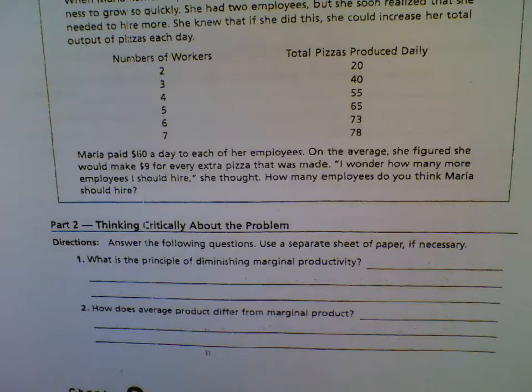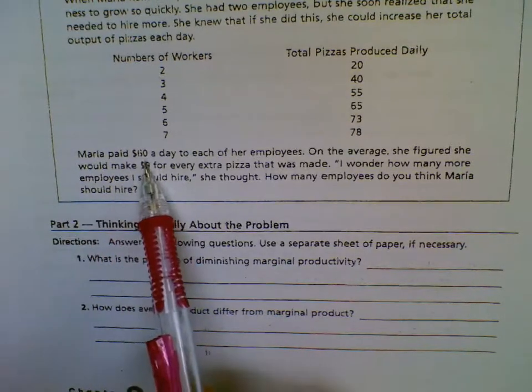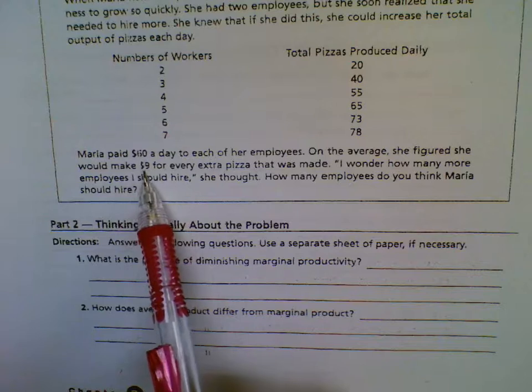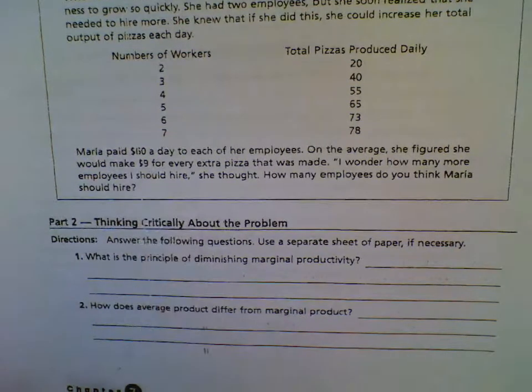And so you can read all of this information. I'm not going to read it, but we do have number of workers and then their total product. So when you have 2 workers, they make 20. When you have 7 workers, they make 78. And you have to focus on some information here. She's paying each of them $60 a day. And then every extra pizza they bring in, she's making $9 off of that. So we have to calculate when we hire that next worker and pay them $60, how much are they bringing in for us, the value of that.